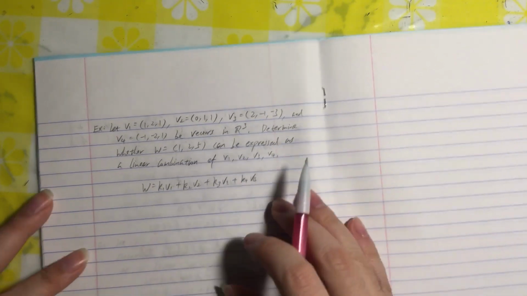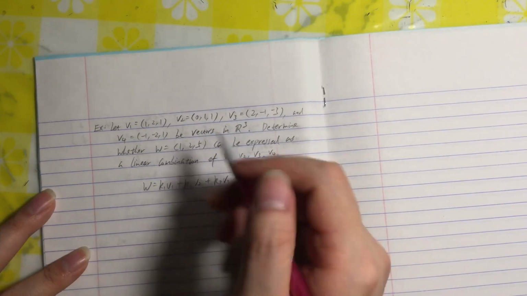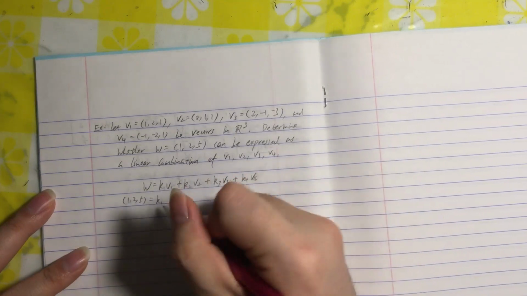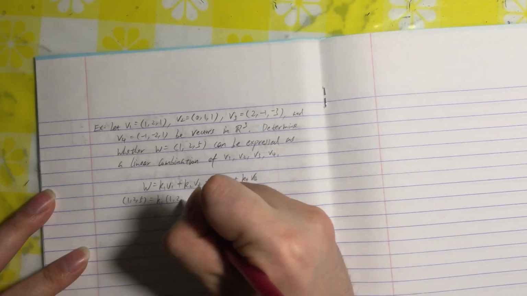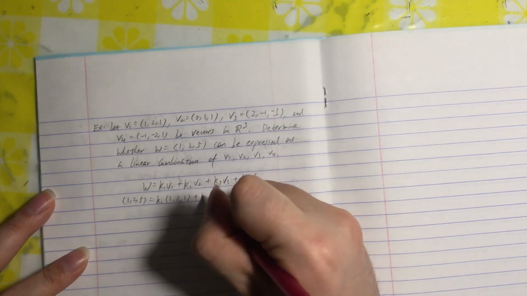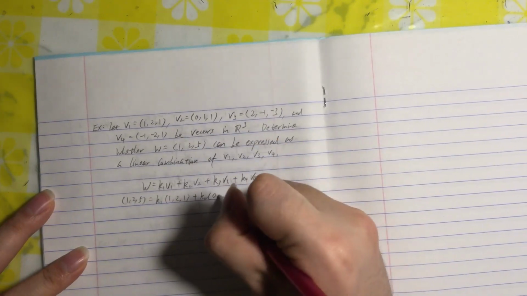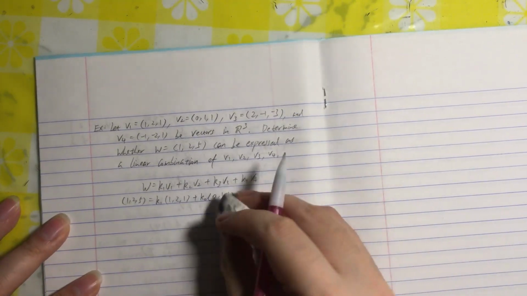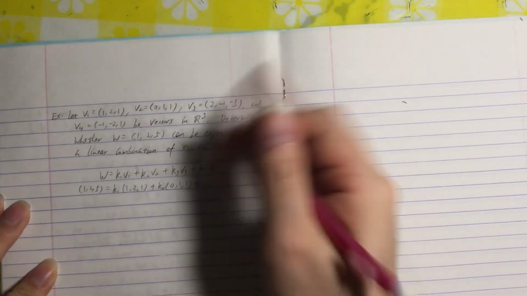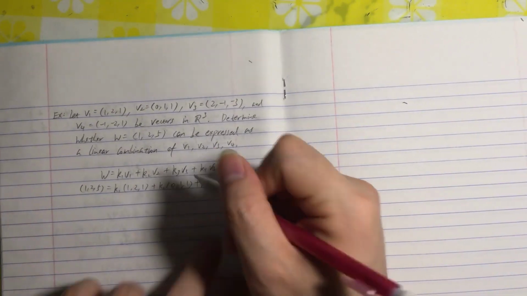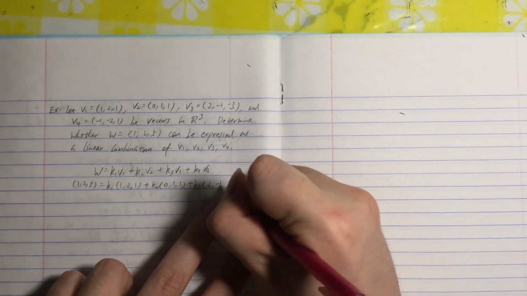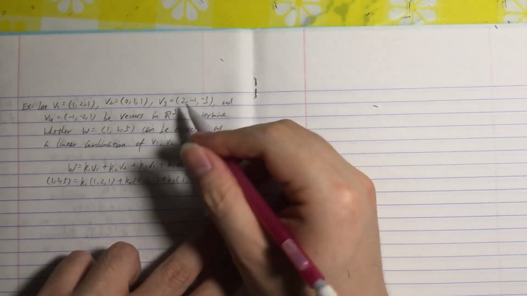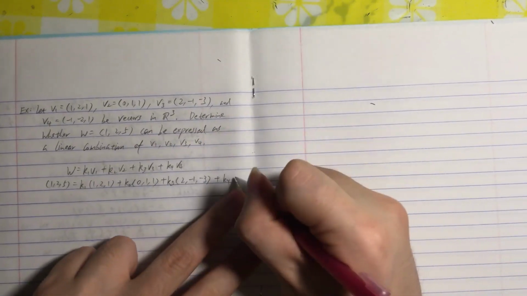So let's set down an equation. W is the vector 1, 2, 5. We don't know K1. V1 is the vector 1, 2, 1. We don't know K2. V2 is the vector 0, 1, 1. We don't know K3. V3 is 2, negative 1, negative 3. We don't know K4, but V4 is negative 1, negative 2, 1.